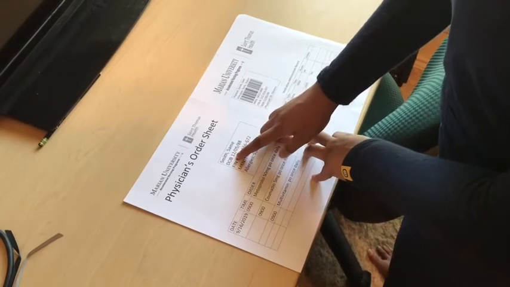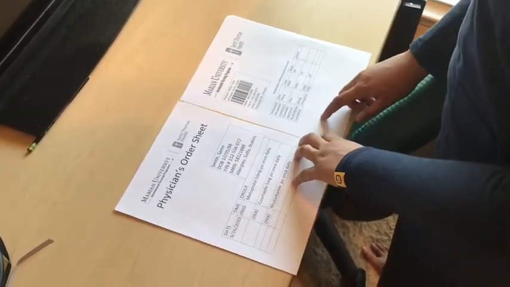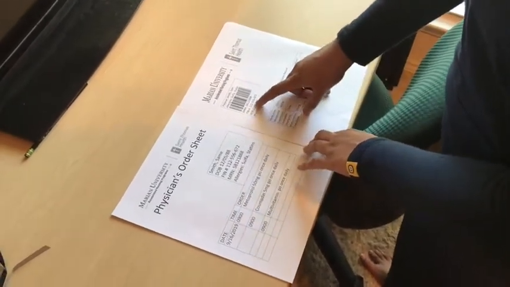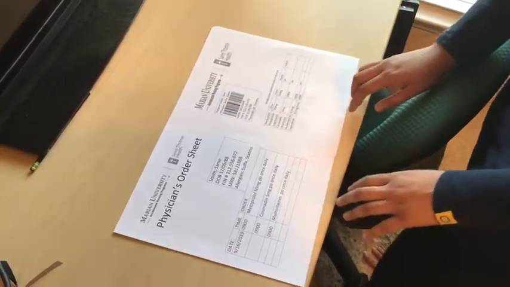The date of birth is 12/05/88. Here we have 12/05/88. Mr. Smith is allergic to sulfa and statins, and that is correctly on the MAR. He is allergic to sulfa and statins. Next, we'll go on to the medication.